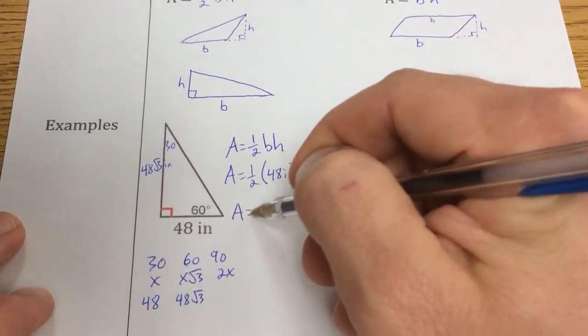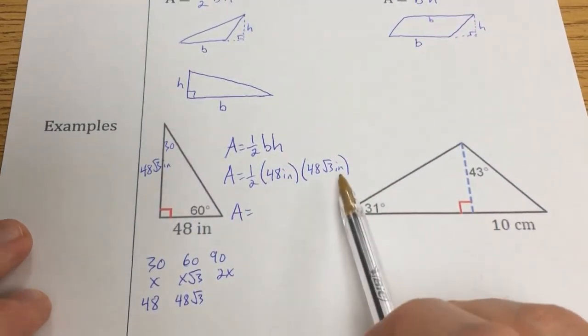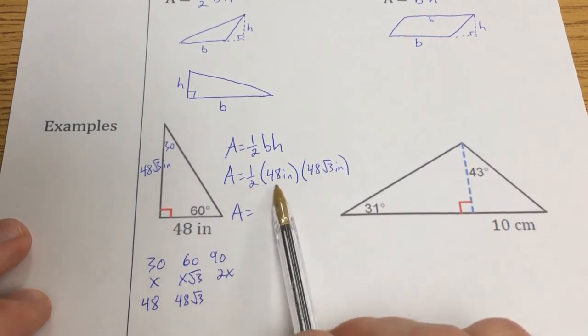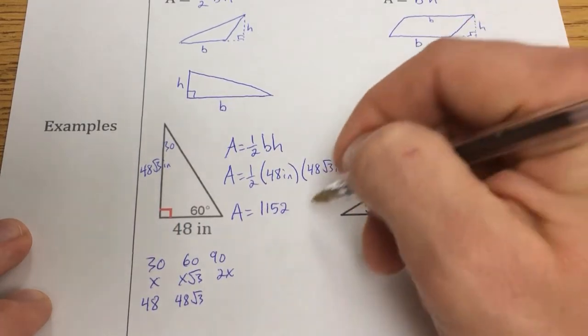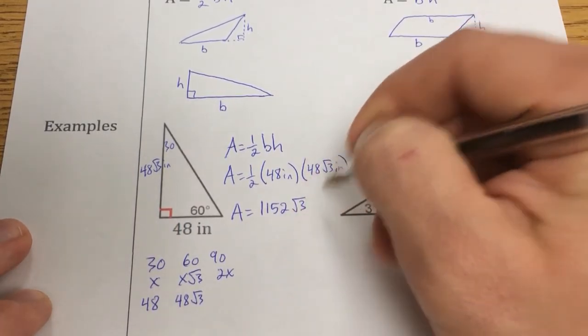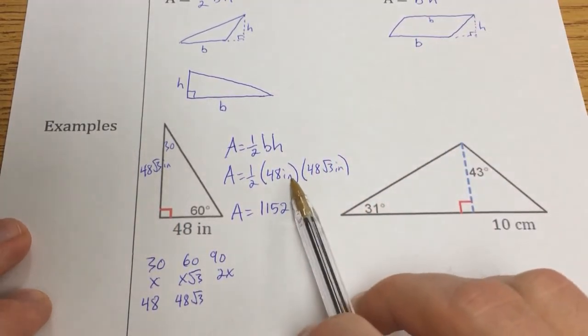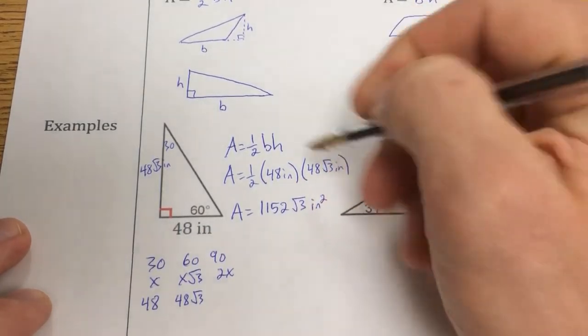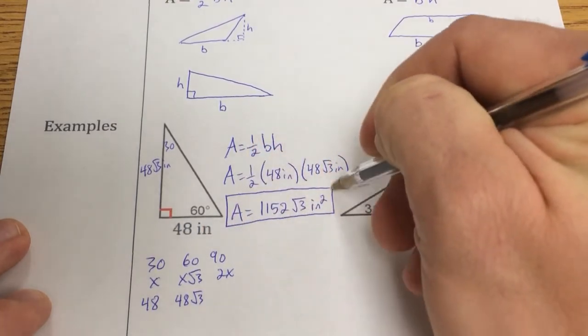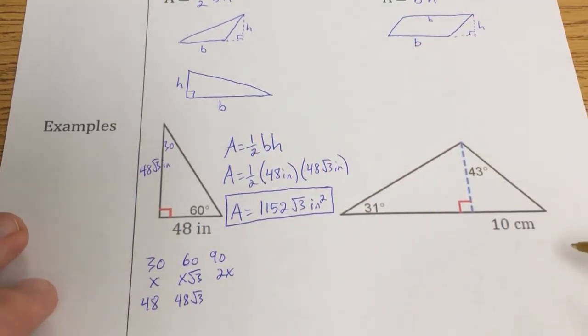And then I can use my calculator and solve that. I'm not going to multiply the square root of 3 in, just 1/2 times 48 times 48, which will give me 1,152. And then I put that square root of 3 with it. And notice with area, I've got 2 units of measurement, inches times inches, which will give me inches squared. From here on out, I'm just going to always remember that area is always squared, so I'll use it as such.